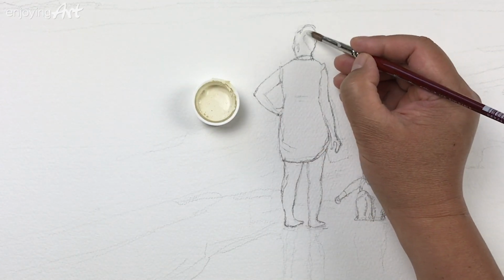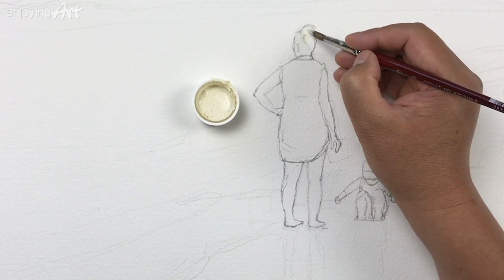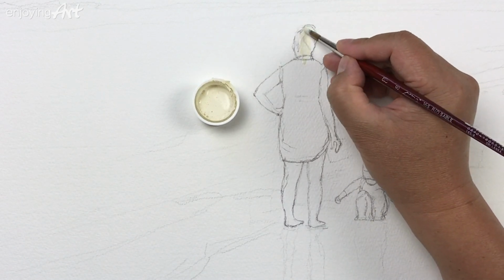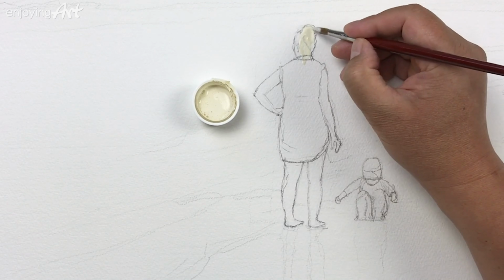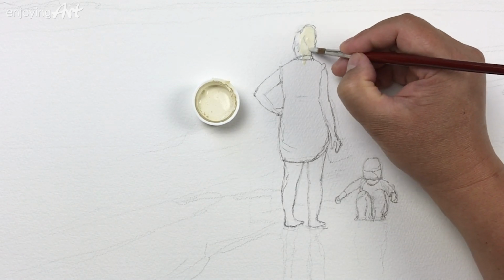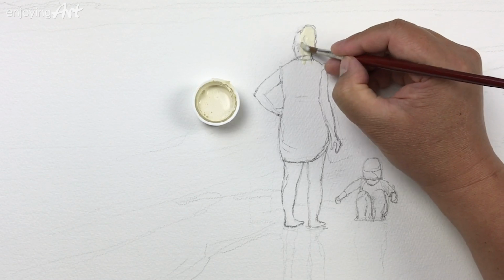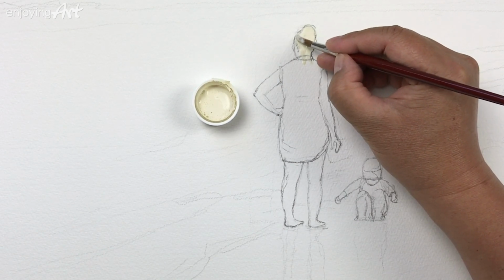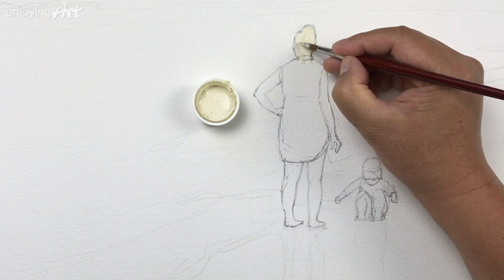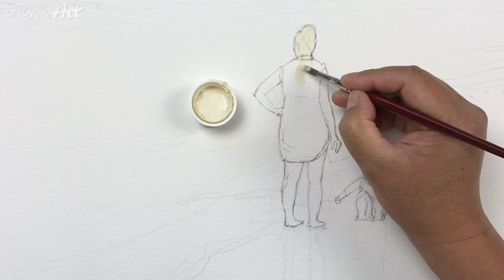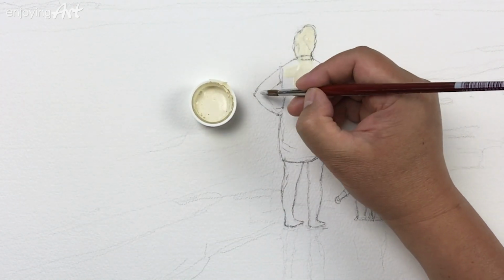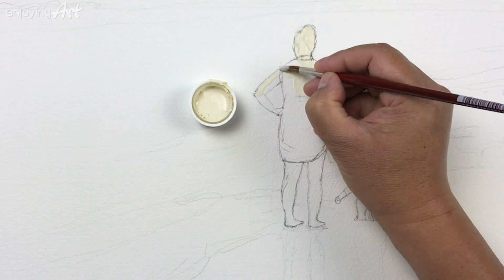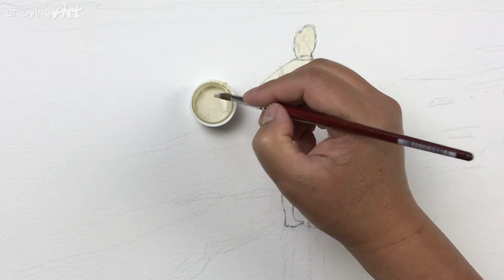I put my head a little bit lower so I can see exactly where my brush is. I don't want to go too far outside the line because it can create more trouble later.